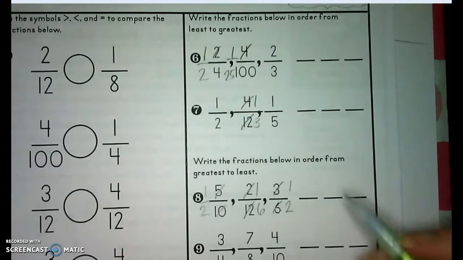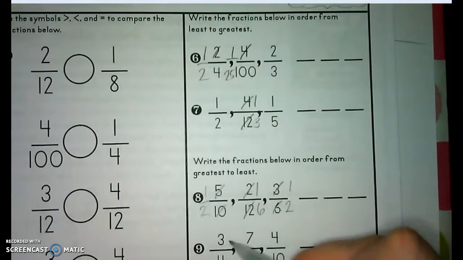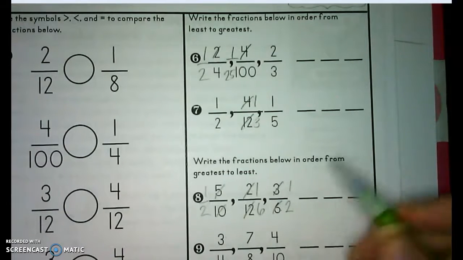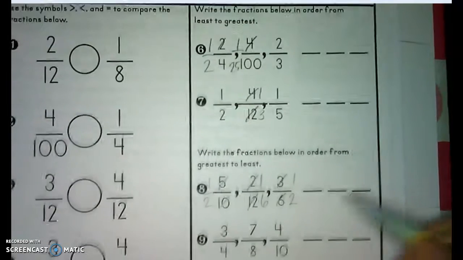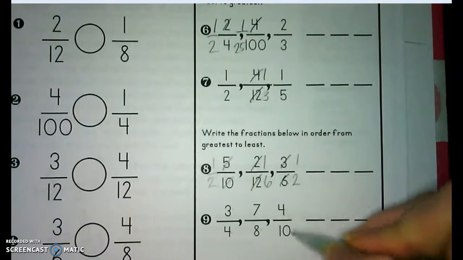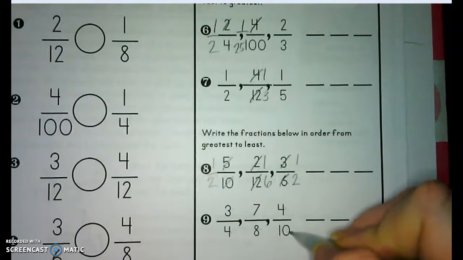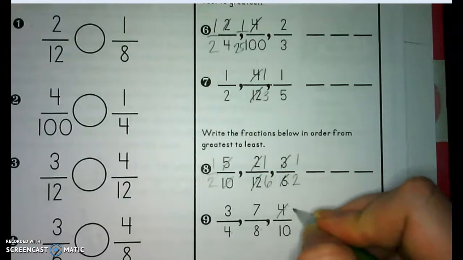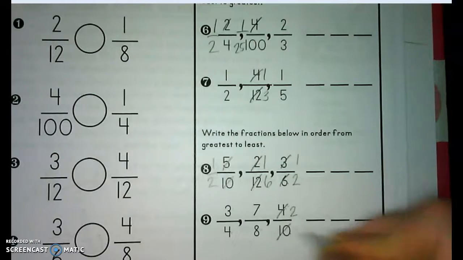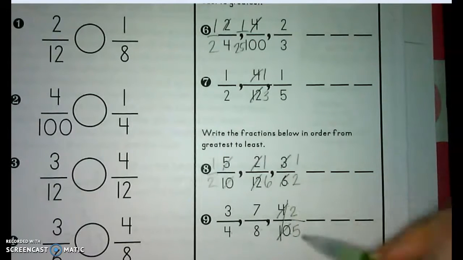This should make it way easier, I hope. All right, 3 and 4, they're side by side, so I know it doesn't get any smaller. 7 and 8 doesn't get any smaller because they are side by side. And 4 and 10, 4 doesn't go into 10, but they're both even, so 4 divided by 2 is 2. 10 divided by 2 is 5. Okay, so there are your new fractions.